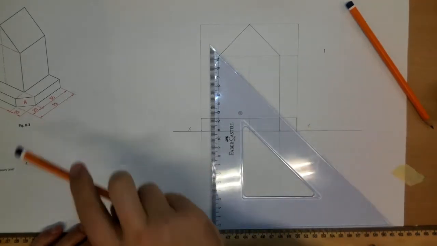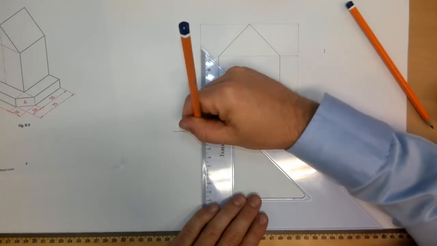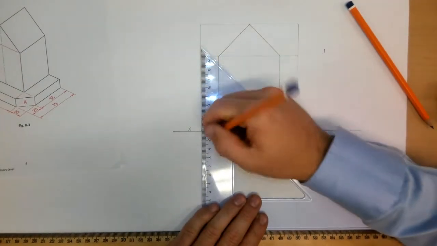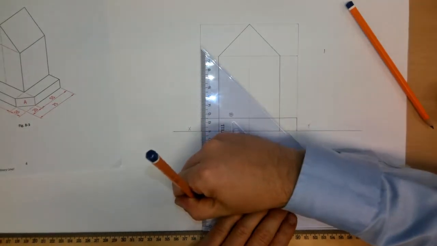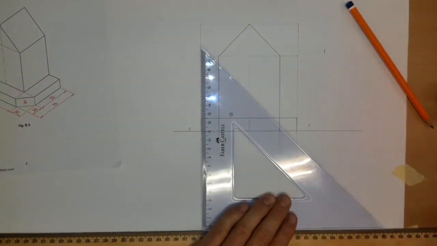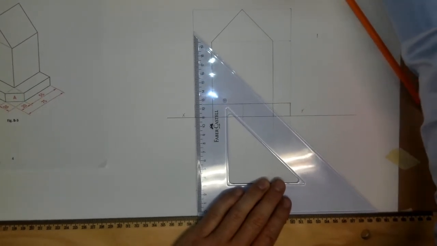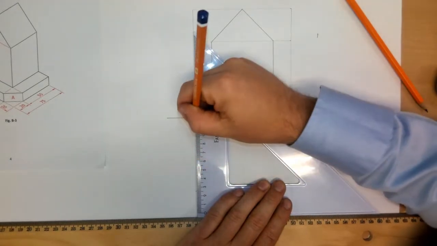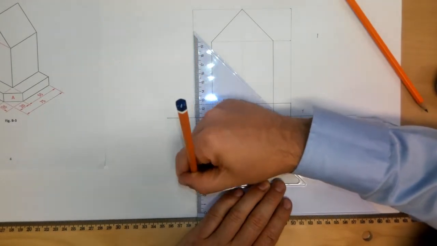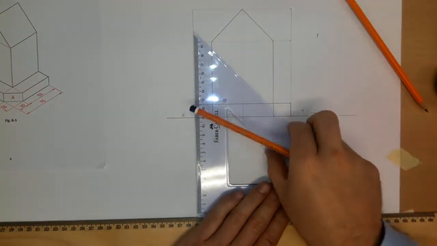The depth of it is 75. So I suppose I could put in a space here, 10. Now 75 in total deep. There we go, and then it's 20 up from the bottom. And obviously 55 down there.